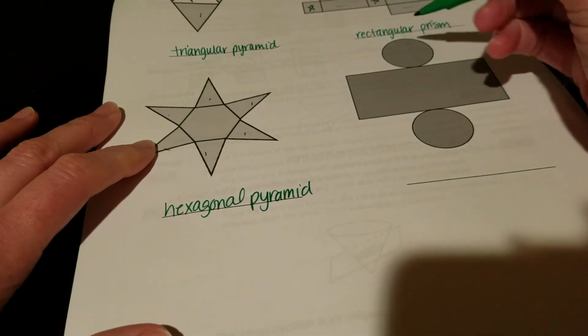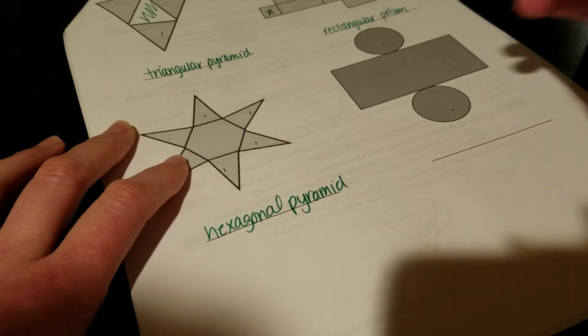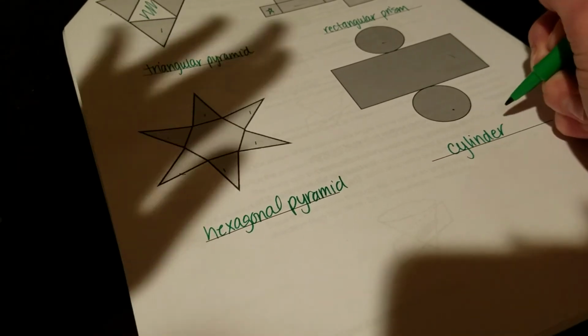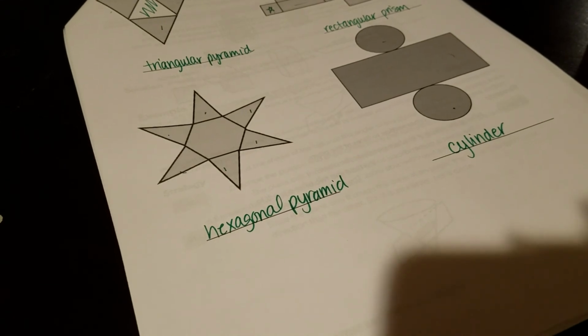Last one, we have two circular bases connected by a rectangular piece in the middle. The two circular bases tell us that we are talking about a cylinder. So if you think about circle on the top and bottom then. Okay? And that's the first lesson.